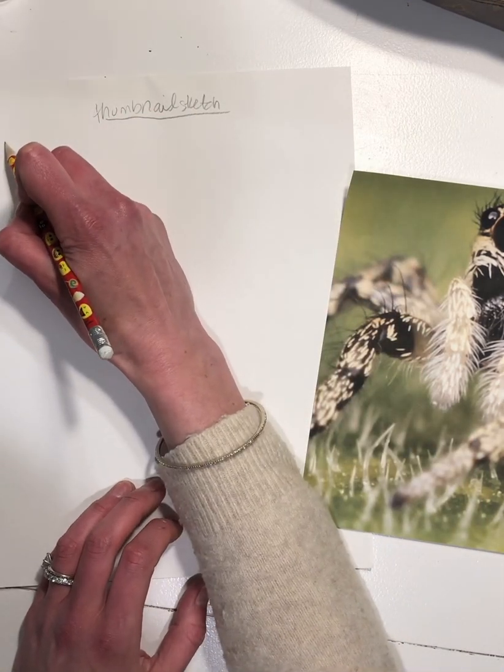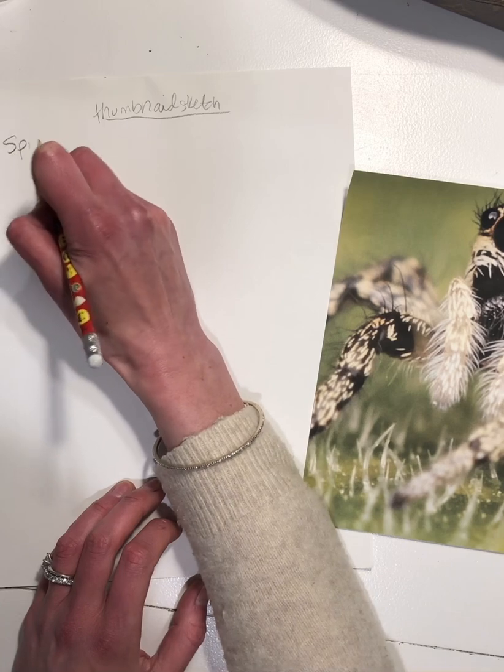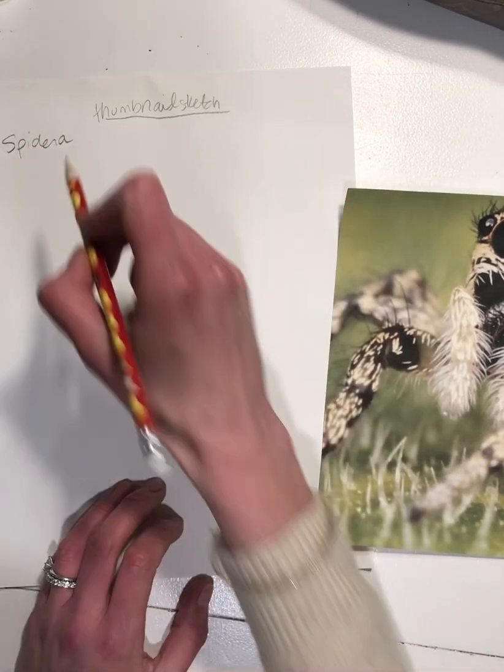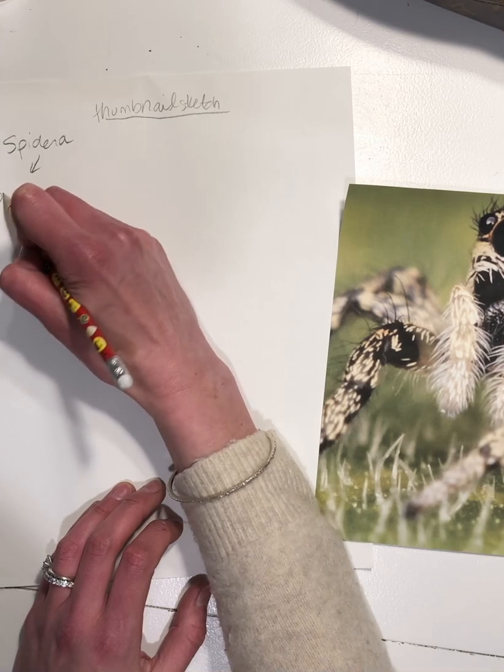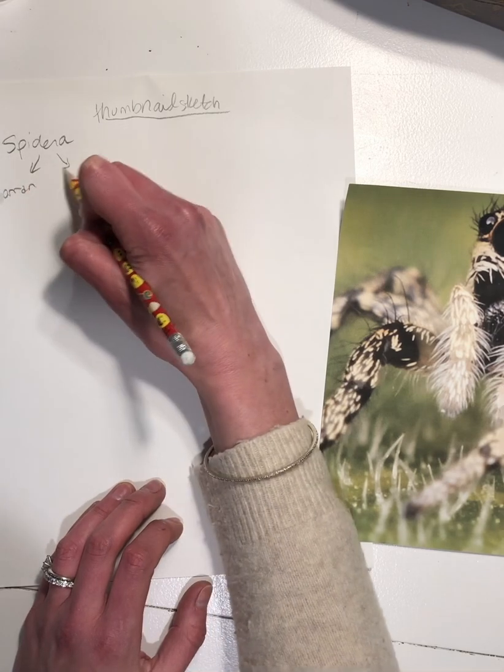I am going to be making, her name is Spadera, and Spadera is part woman, part spider.